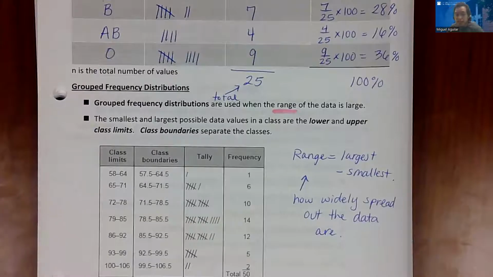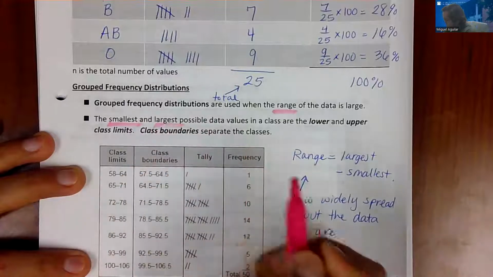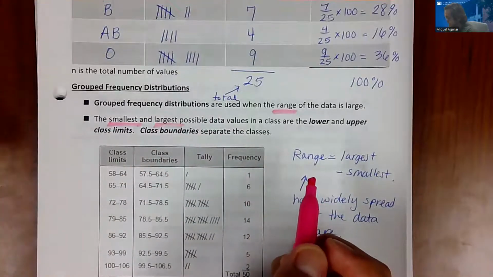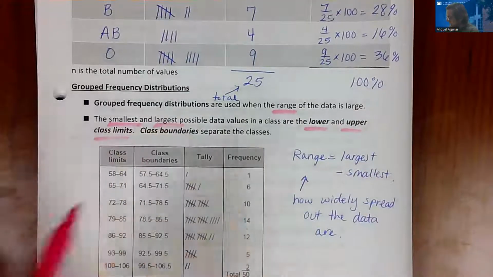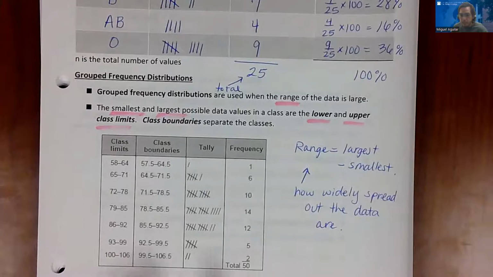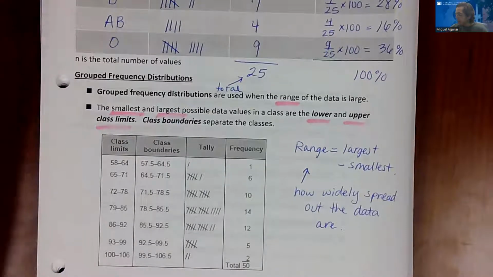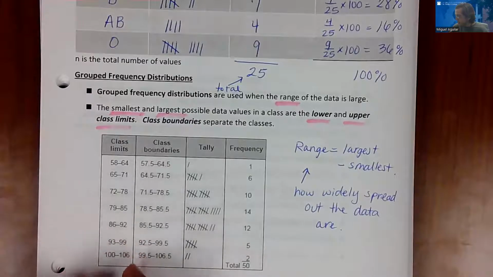So when we're trying to organize that data, we want to think about the smallest value and the largest possible value in the data set, and then consider those the lower and upper class limits. We're going to create boundaries for these groups, or lump the data together and then have different boundaries or categories for similar values. Okay, so if we turn our attention to this table here, you'll see the first column says class limits.